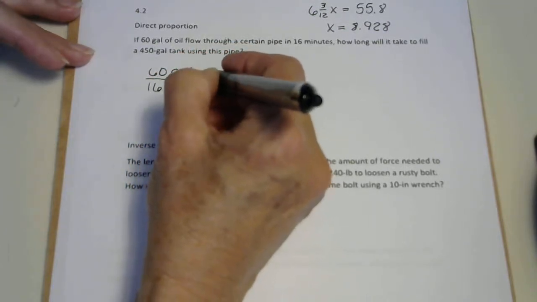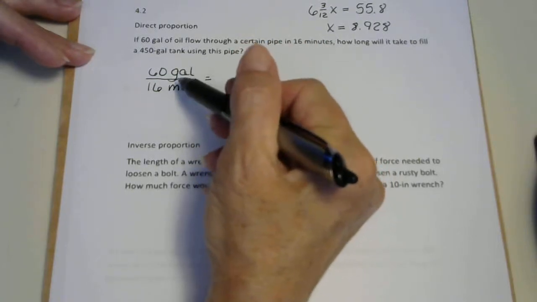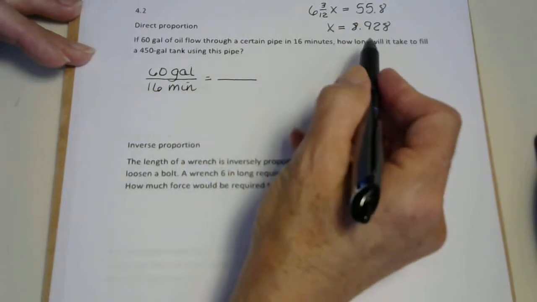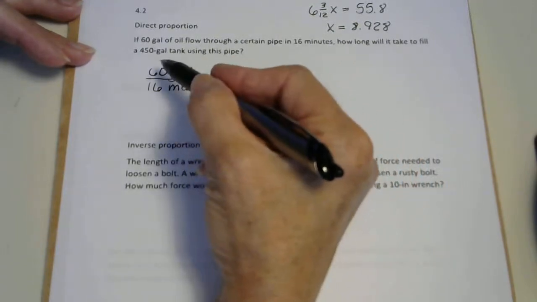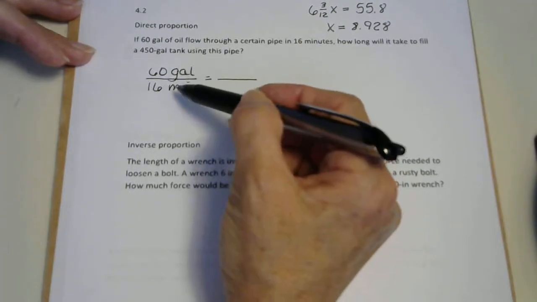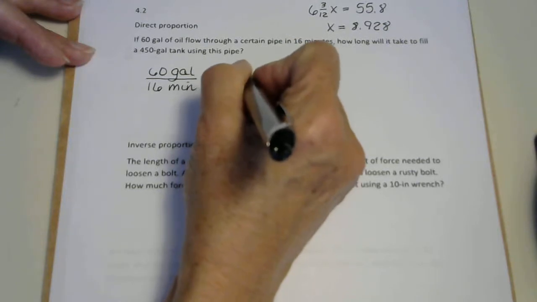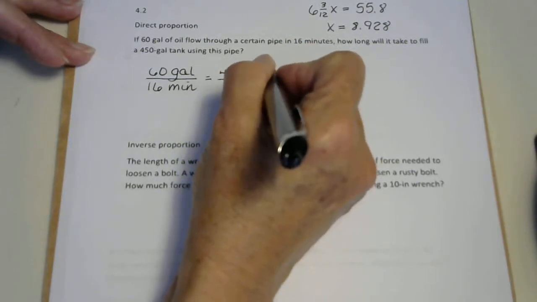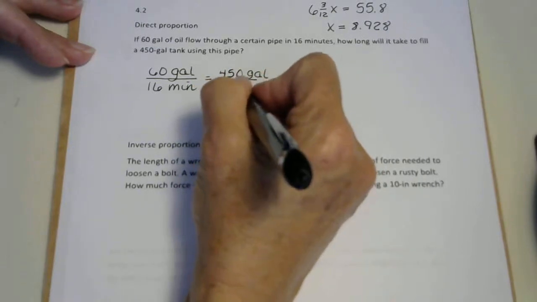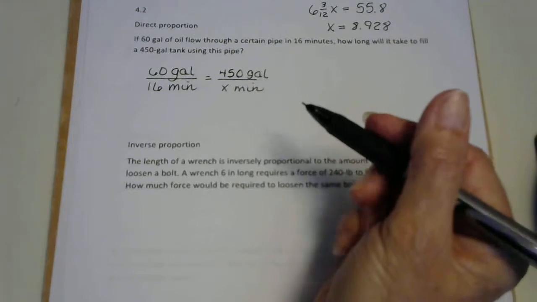So again, these two amounts go together. I'm going to form a ratio with those two amounts. Now, I am asked to find out how long it's going to take to fill a 450 gallon tank. Well, I've set my ratio up with gallons over minutes. I'm going to do the same thing since this is a direct proportion. The ratio is going to have gallons over X, and this is going to be in minutes. All right, so that's how I would set it up.